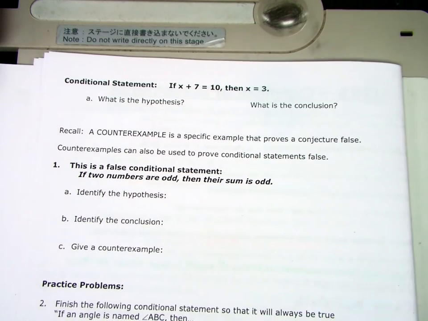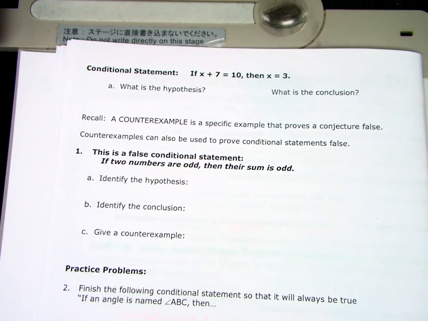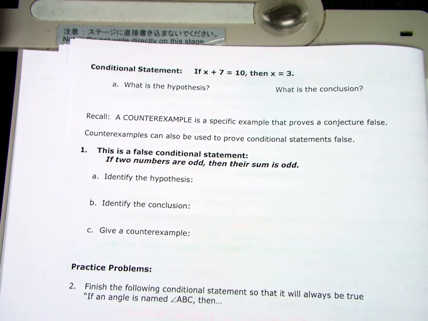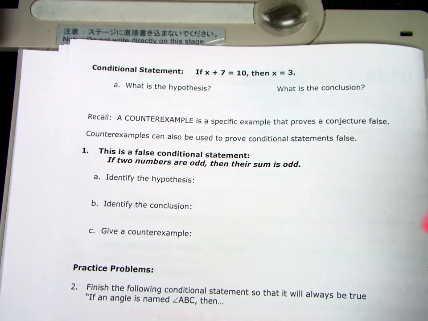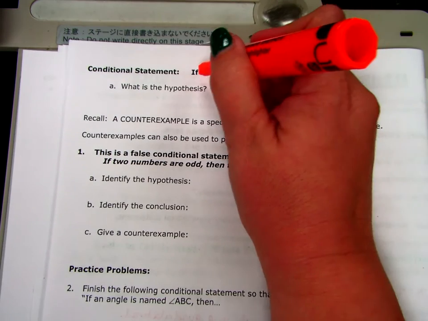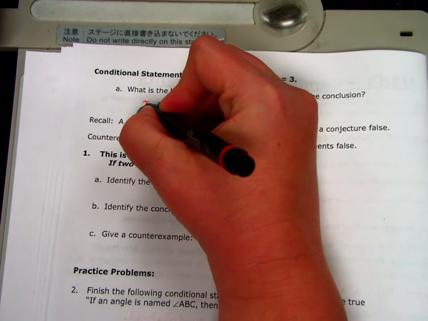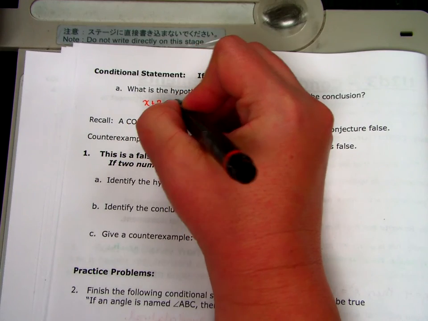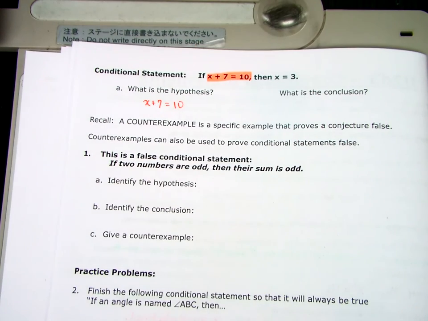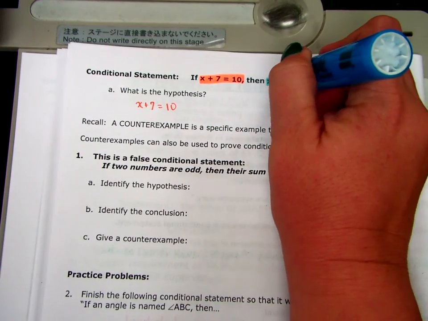If x plus 7 equals 10, then x equals 3. What's my hypothesis? X plus 7 equals 10. What's my conclusion? X equals 3.